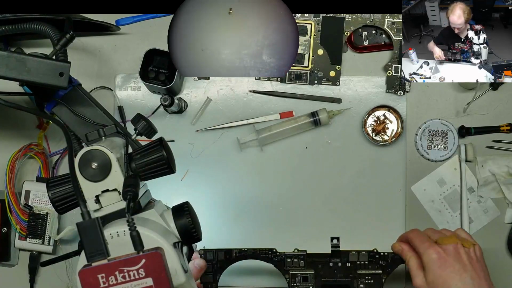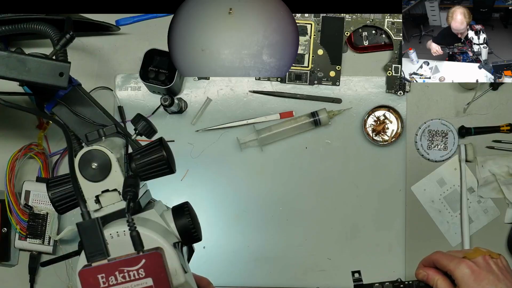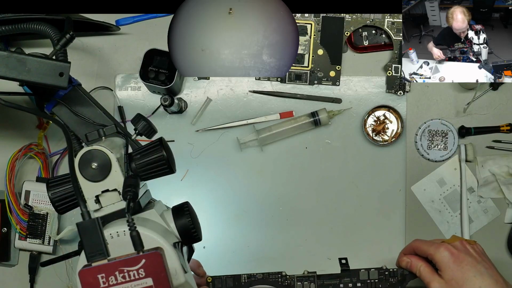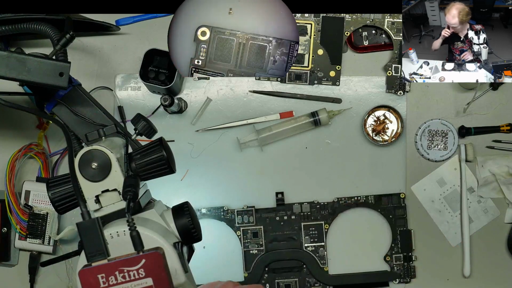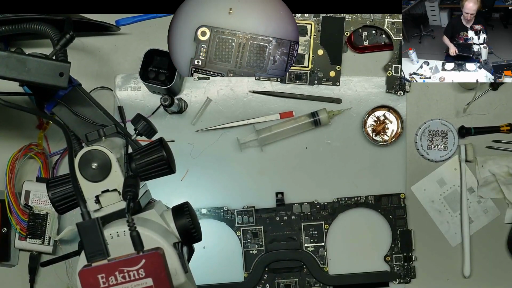Okay, there are a few caps to replace on this side of the board. This one looks not really nice. Yeah, so I think I will need probably 1 hour to replace some caps.